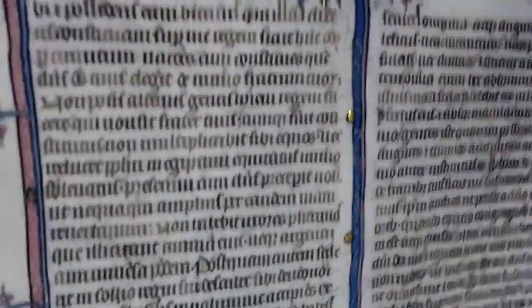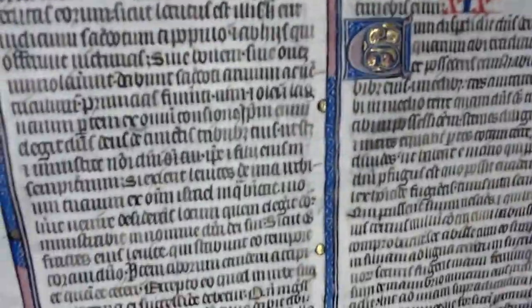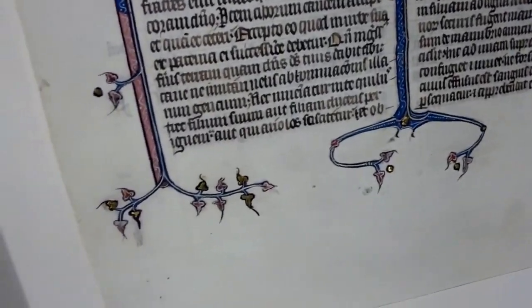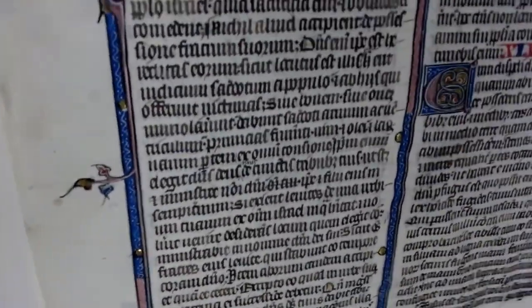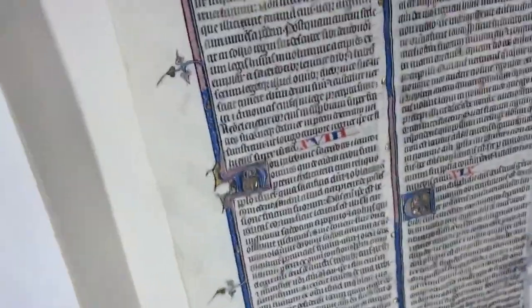Absolutely gorgeous. Late 13th, early 14th century Carthusian Bible. There it is. So you can see this is a leaf from Deuteronomy. Every single page has this beautiful border decoration, lovely, going down into the margin with these little trefoil leaves. And then the initials are all gold. They've all got gold leaves. Some of them have little animals and creatures in them.